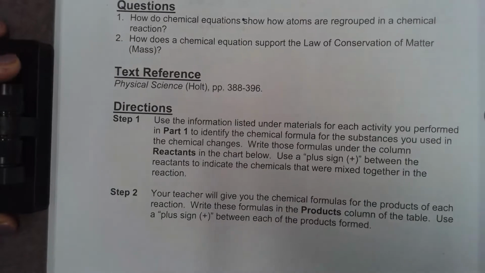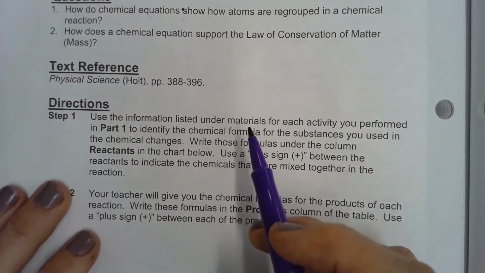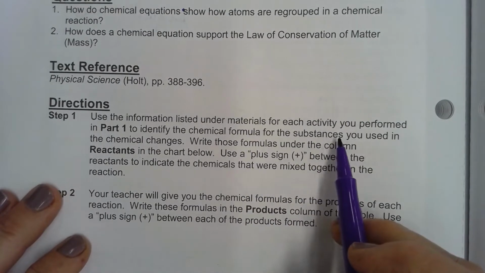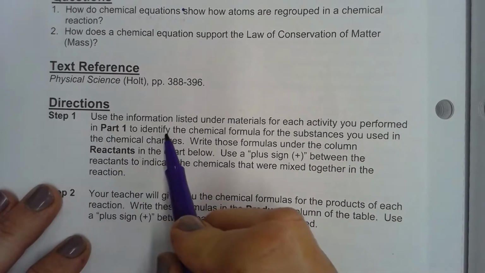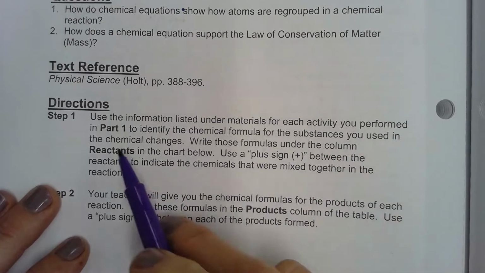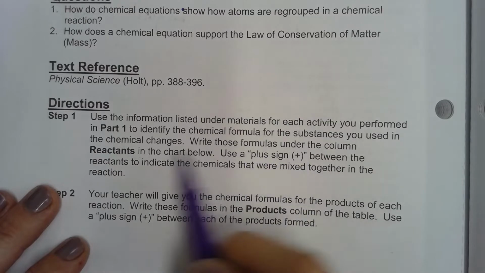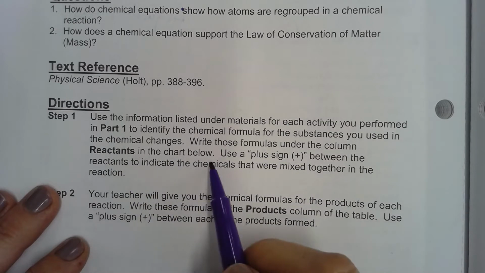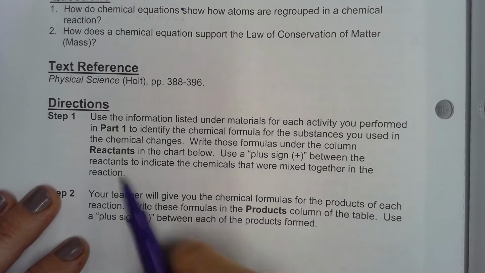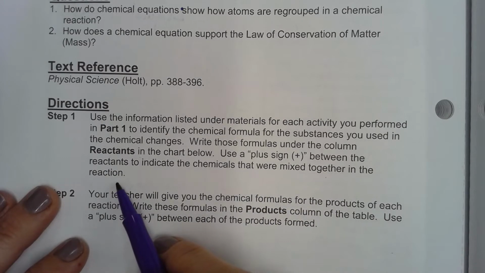My directions here. I'm going to use the information listed under the material section for each of the activities that we performed in part 1 to identify the chemical formula and the substances you used in the chemical changes. Write those formulas under the column reactants in the chart below. Use a plus sign between the reactants to indicate the chemicals that were mixed together in the reaction.